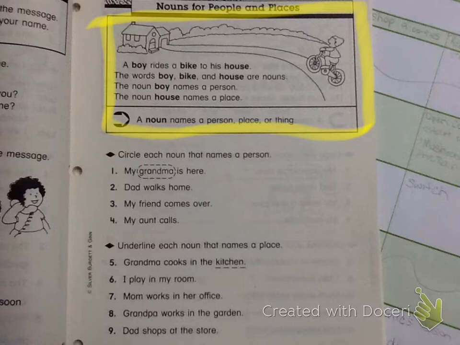The noun house is a place, okay? The bike is a thing. So those are all three nouns. Boy is a person, bike is a thing, and house is a place. So a noun is a person, place, or thing.